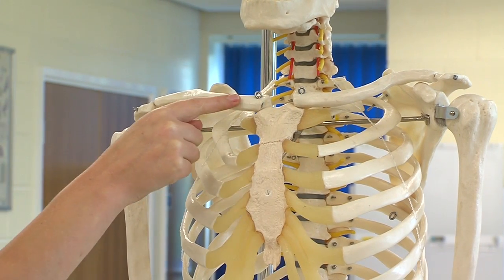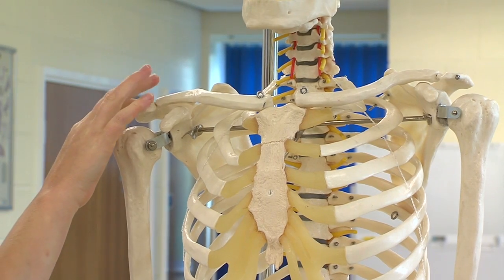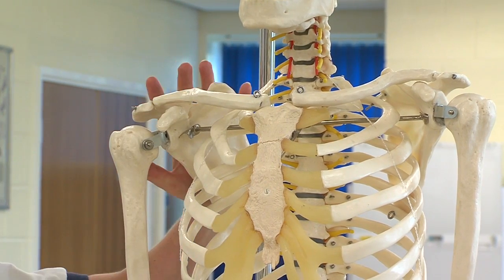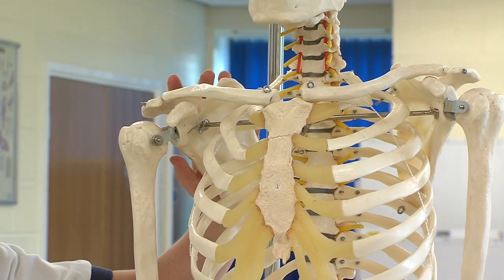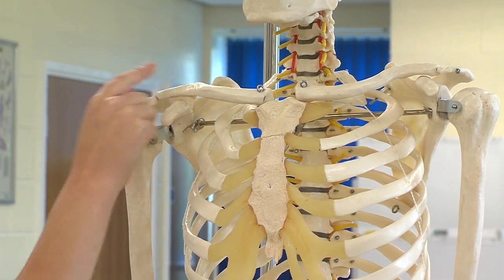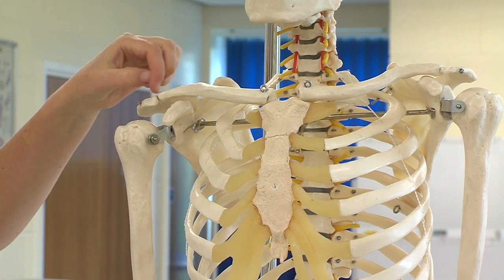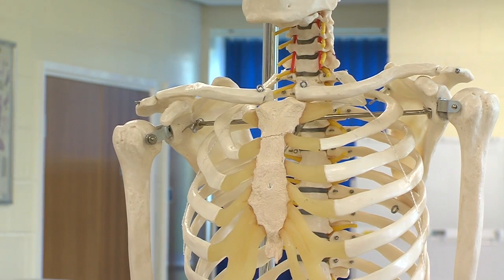The clavicle then traces along to join this part here that's actually part of the scapula, or shoulder blade, as you may know it in layman's terms. So the clavicle comes along and meets the acromion of the scapula, and here is called the acromioclavicular joint.